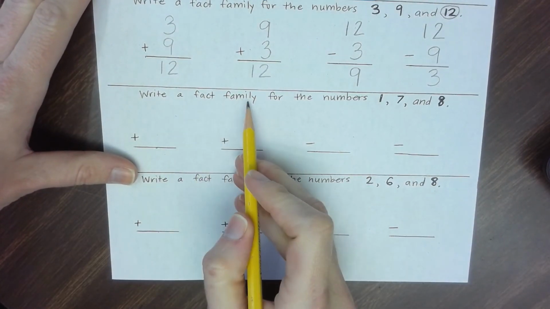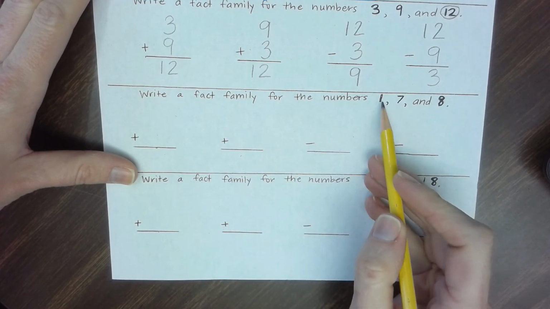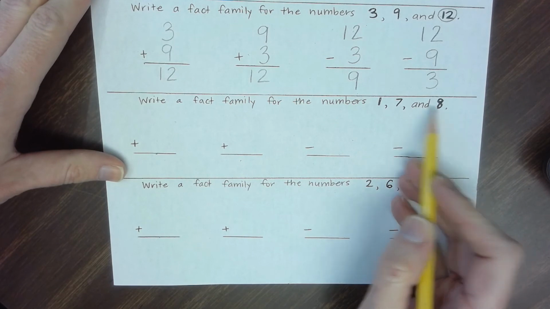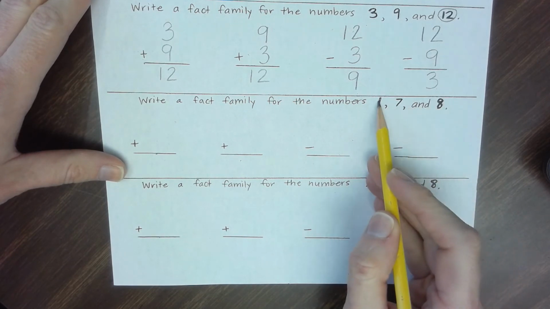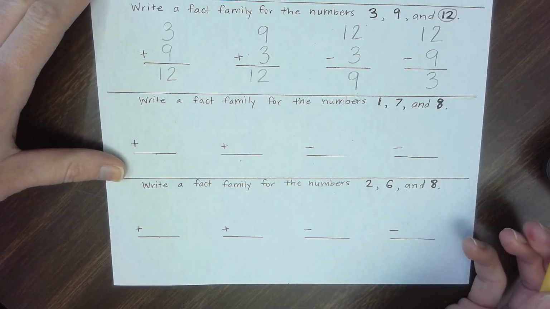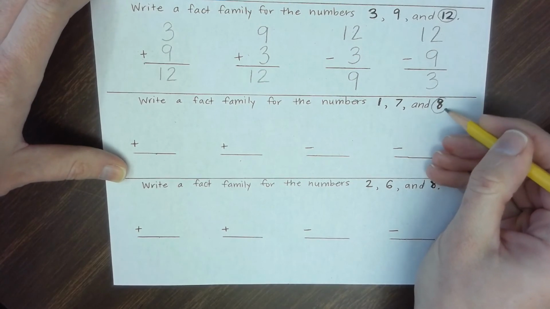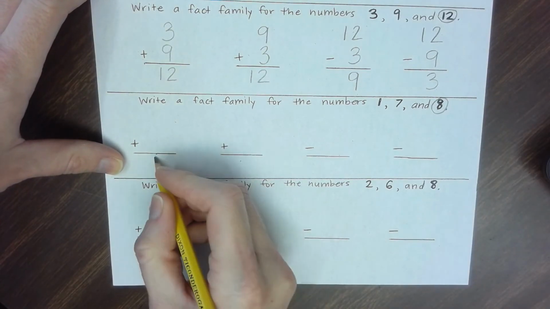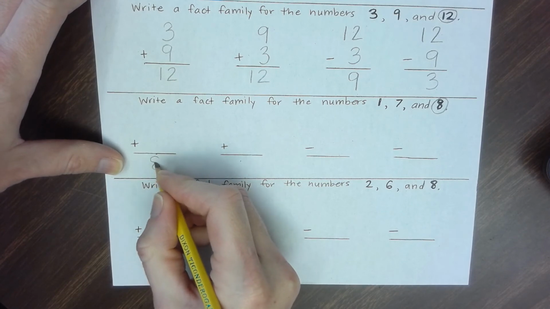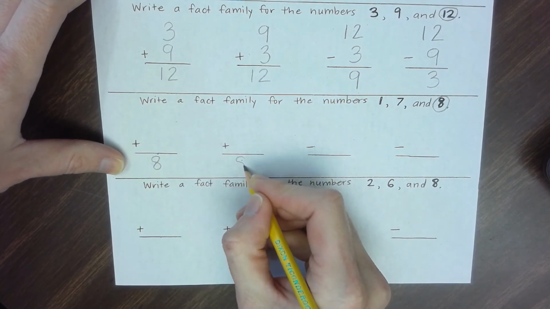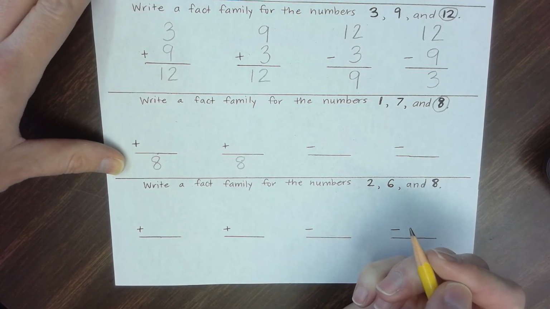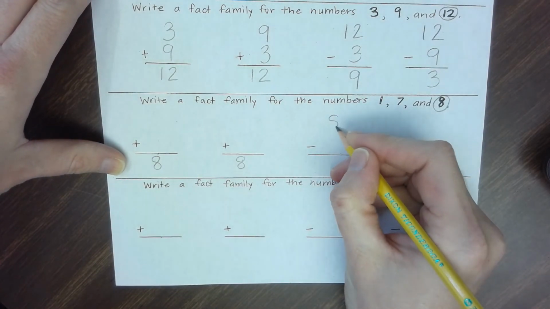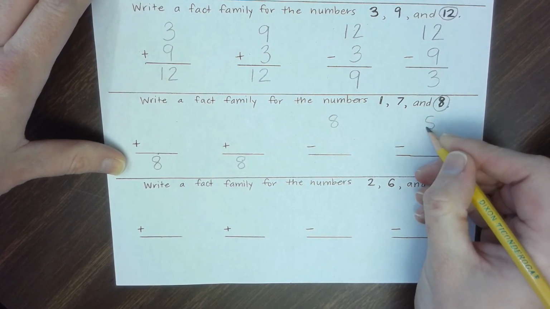Write a fact family for the numbers 1, 7, and 8. Find your biggest number. What's the biggest? 1, 7, or 8? 8 is your biggest. Very good. So your biggest number will always be the sum, always be the answer to the addition problems. 8. And where does it go for subtraction? The first number. 8.